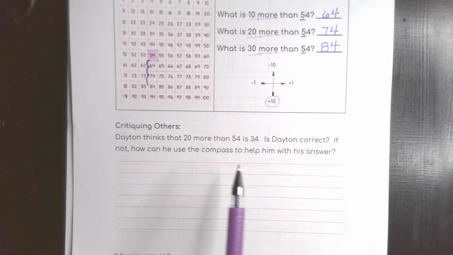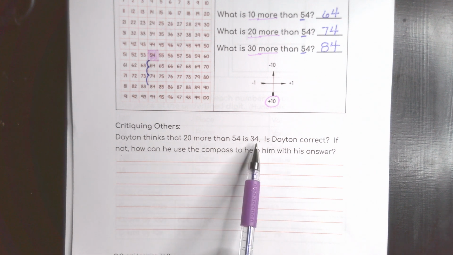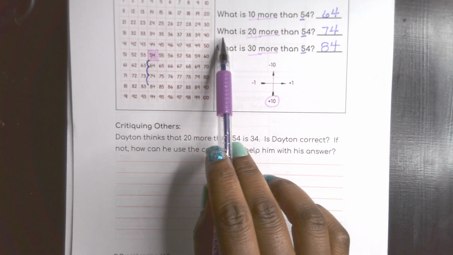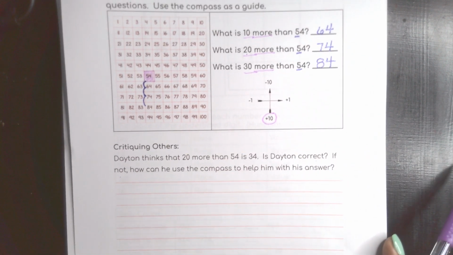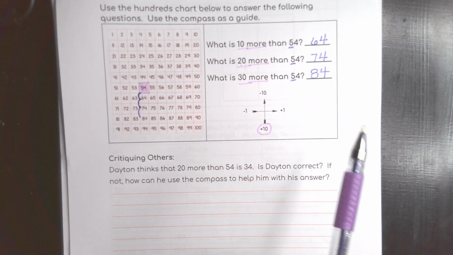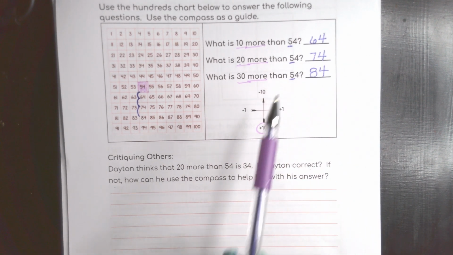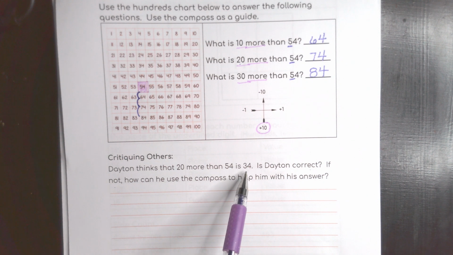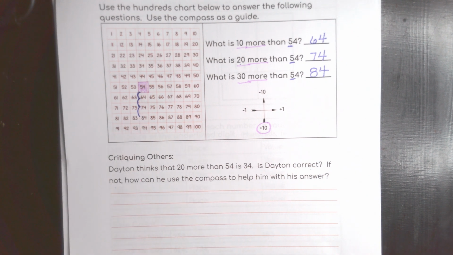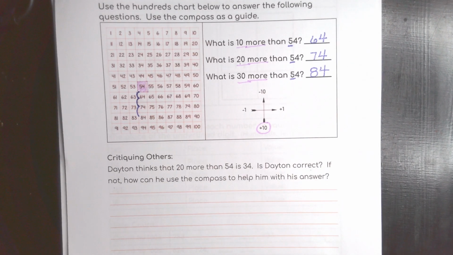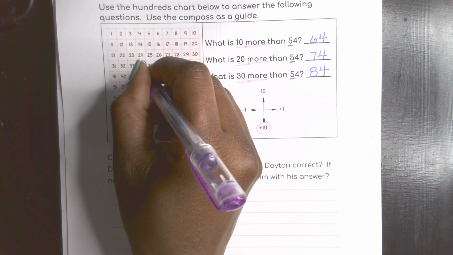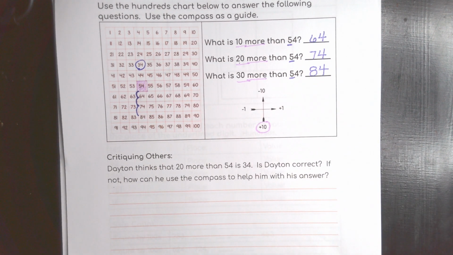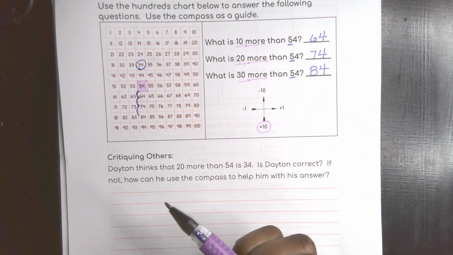So Dayton thinks that 20 more than 54 is 34. So we already see here that 20 more than 54 is 74. So we have to think, how could Dayton have gotten 34? Well, let's look at where 34 is on this 100 chart. 34 is right here. 54 is where he was supposed to start.